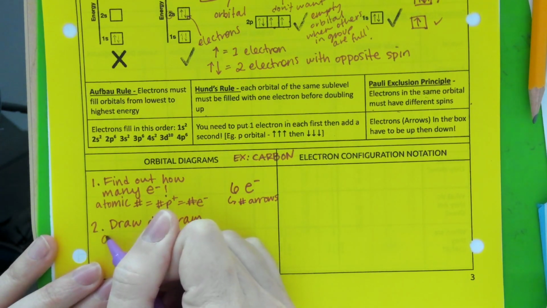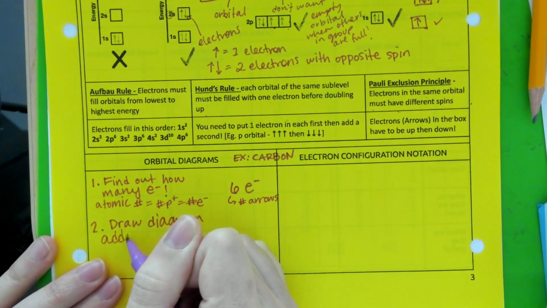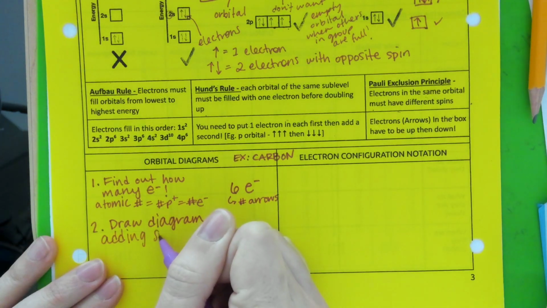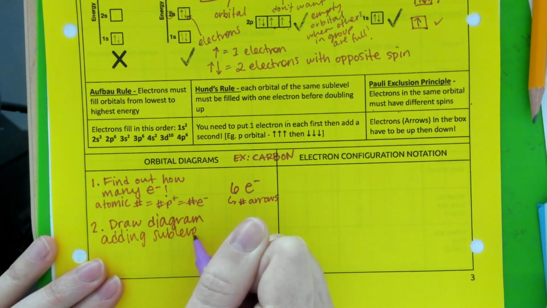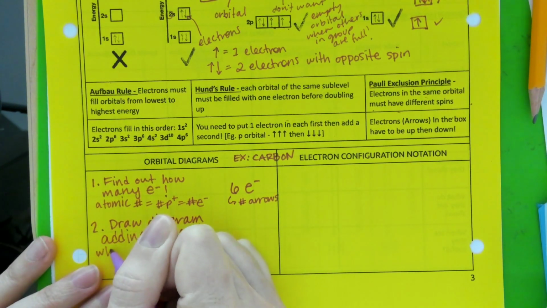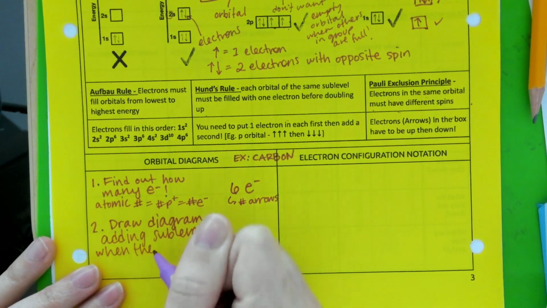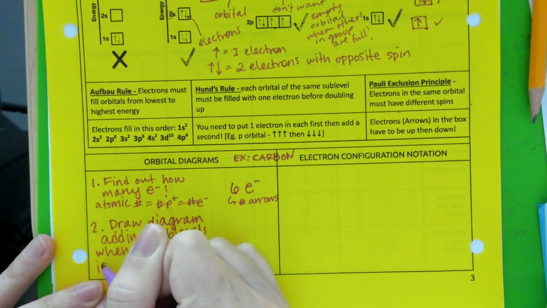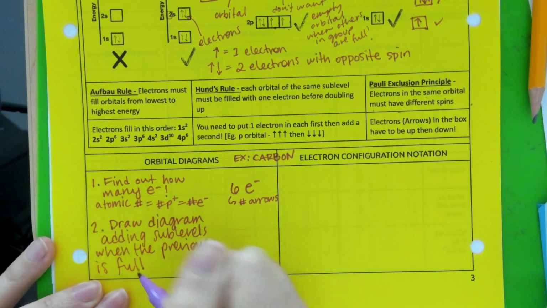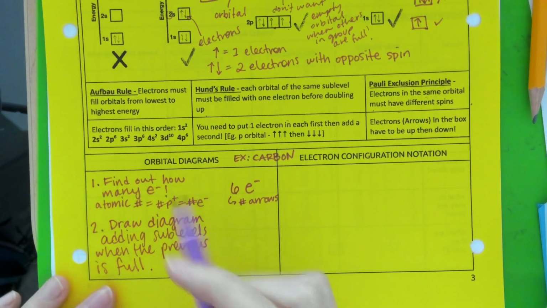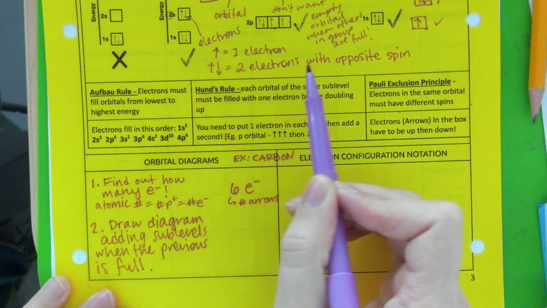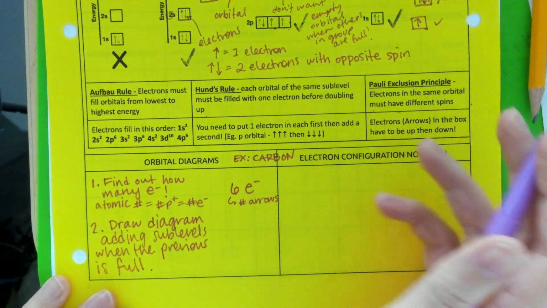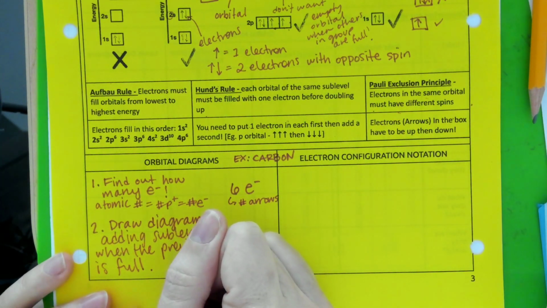You're only going to add new sublevels when the previous is full. Okay, and we have to make sure that we're also following all of the rules up here. Okay, so let's go ahead and draw our diagram.